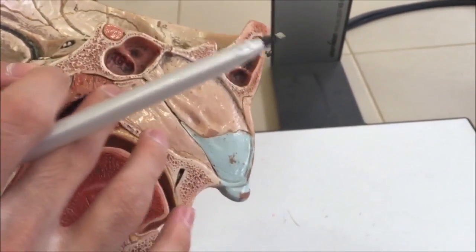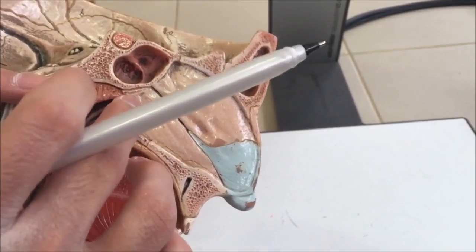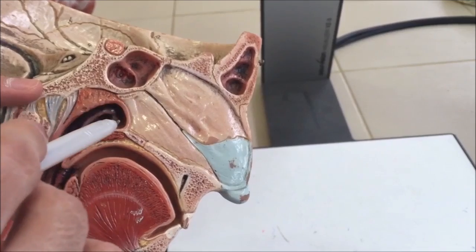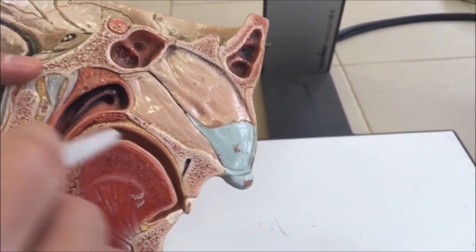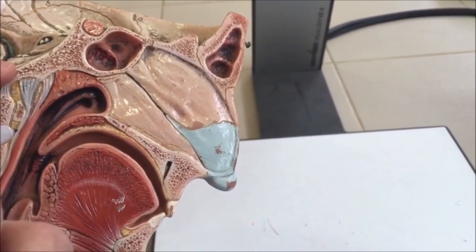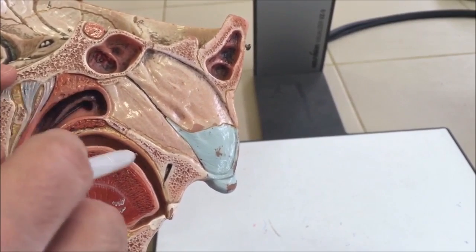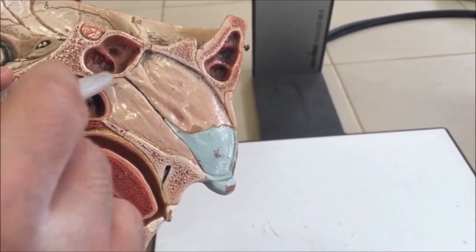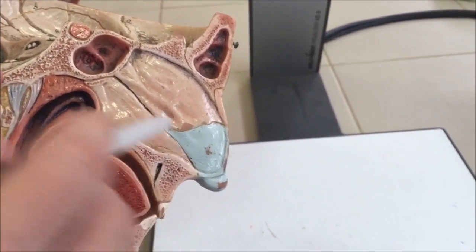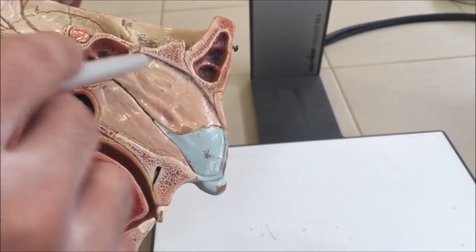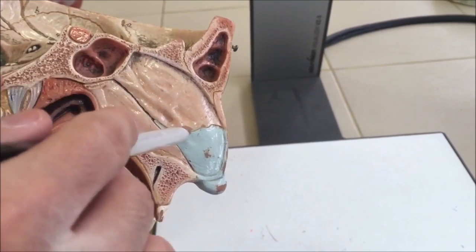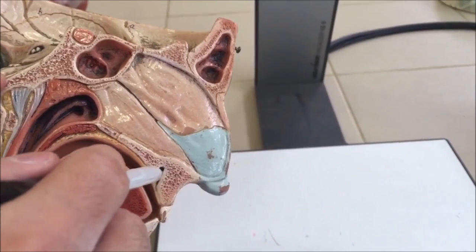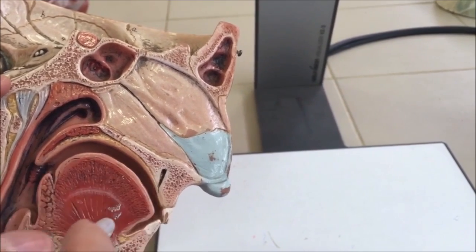In the pterygopalatine fossa, we've got the pterygopalatine parasympathetic ganglion. From the ganglion, we've got the greater and lesser palatine nerves passing through the greater and lesser palatine foramina. We have the nasopalatine nerve, which goes on the nasal septum to the incisive canal and incisive foramen.